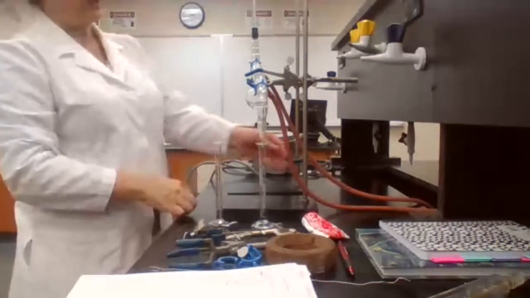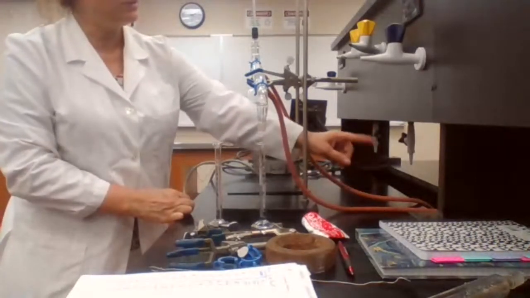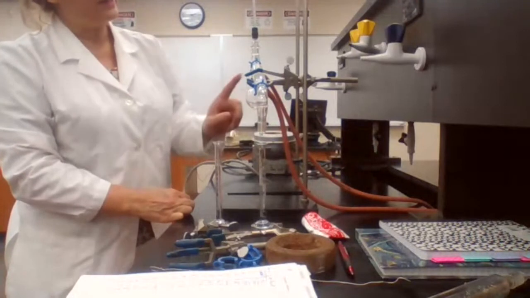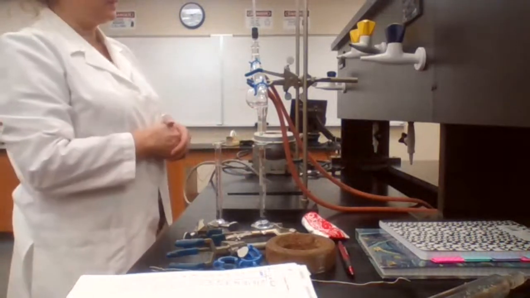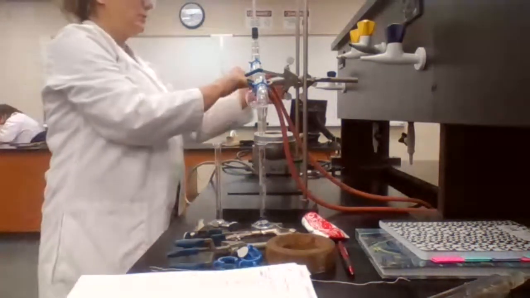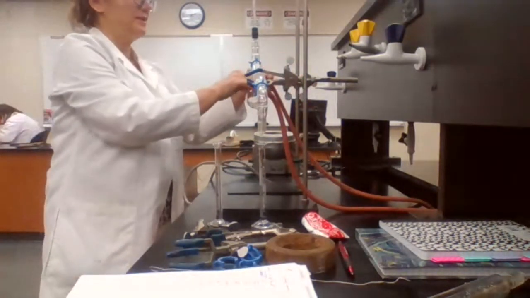To separate the water, you have to first unplug the hose from the faucet and let the water drain from the lower end and then separate it. Because when it's full, you don't want to separate it while it's full.